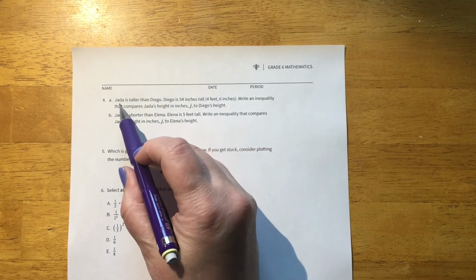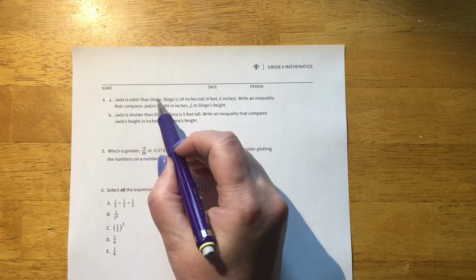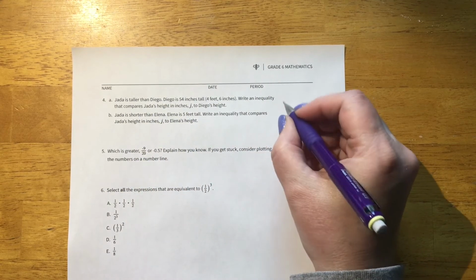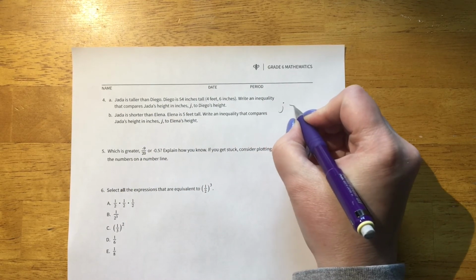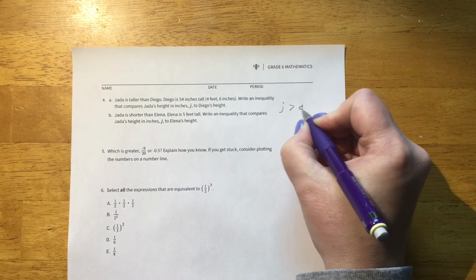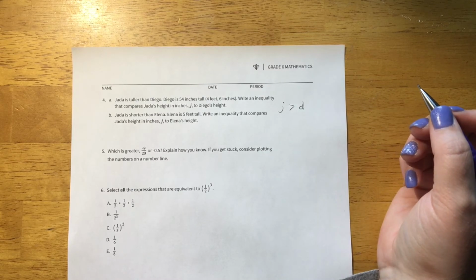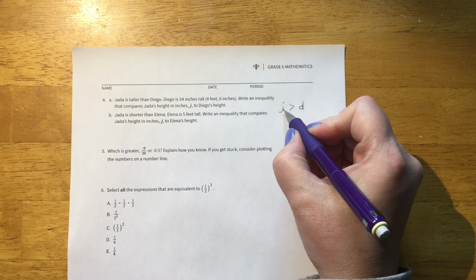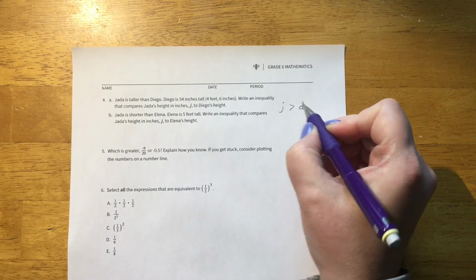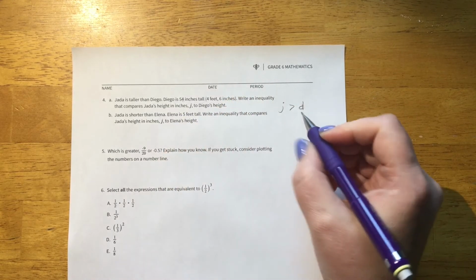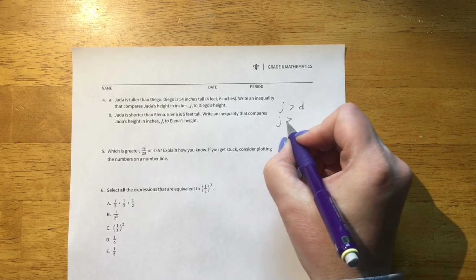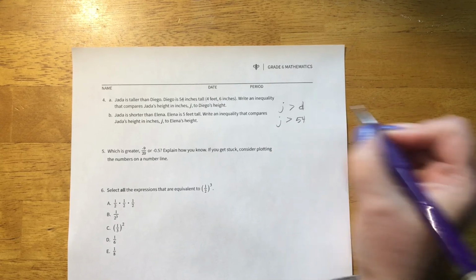Okay. So Jada is taller than Diego. I'm going to change that into an inequality. J is taller than Diego, D. Does that make sense to everybody? I think that's true. Jada is taller than Diego. But I know that Diego is 54. So wouldn't Jada have to be therefore taller than 54 inches?